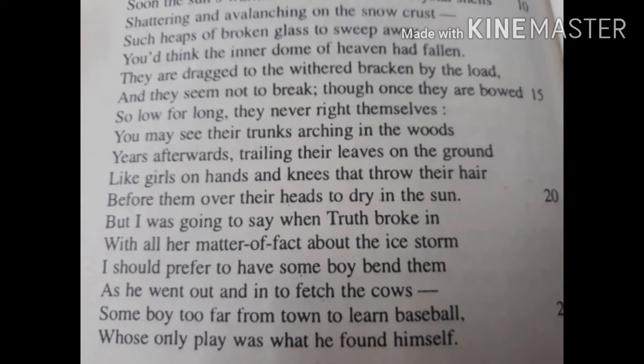So, we can understand that these branches have been bent down due to the heavy load of the ice. Years afterwards, trailing their leaves on grounds. So now I will ask you to imagine that there is a birch tree whose trunk is not to be seen. Why? Because the branches are covering the trunk.